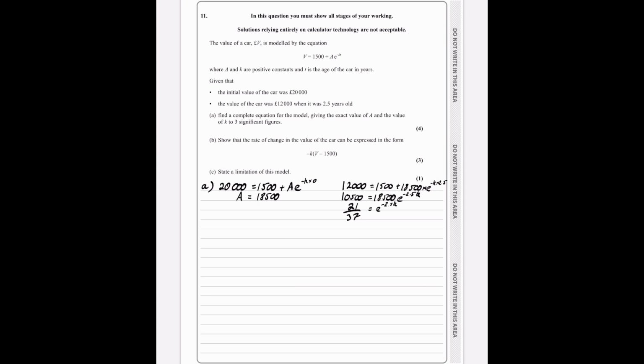And then we can take natural logs of both sides. I've swapped them around just to bring k onto the left. And then divide both sides by minus 2.5 or an equivalent. And then when you plug that into your calculator, you'll get k to be 0.227.